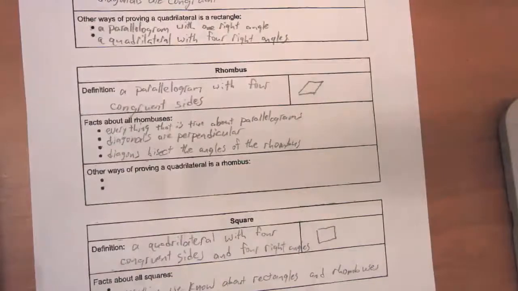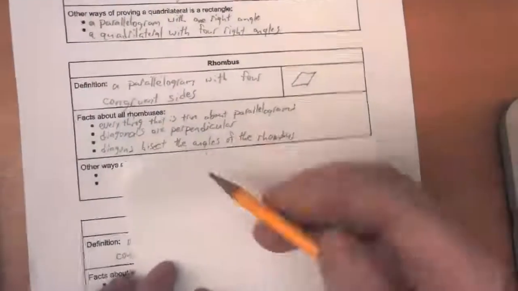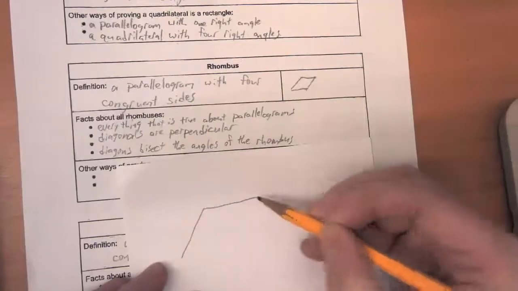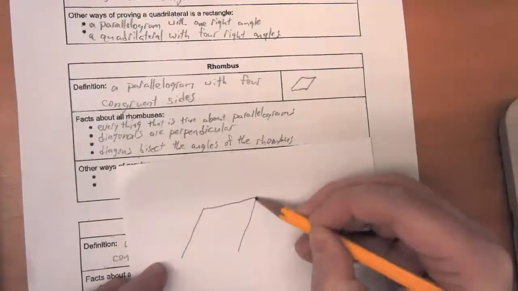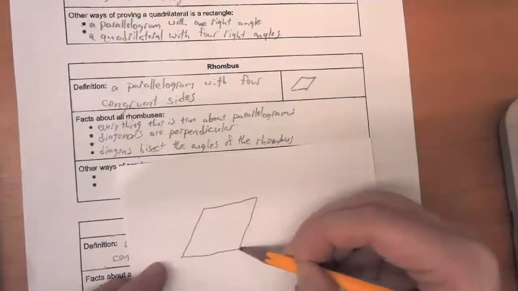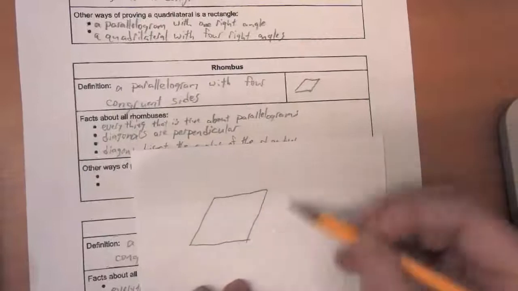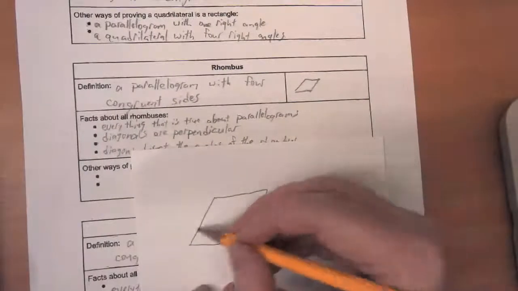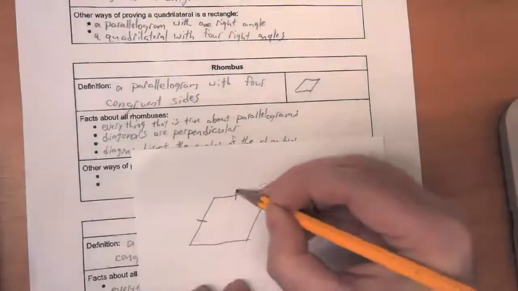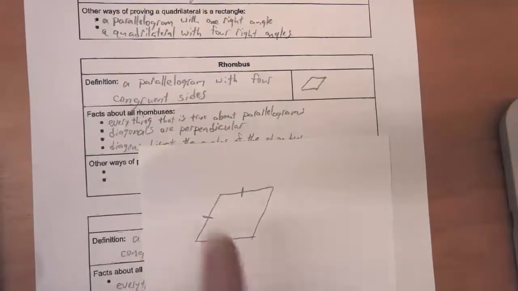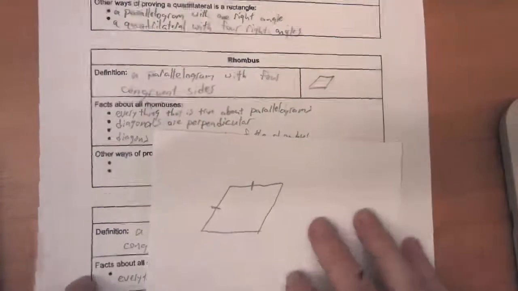Let's talk about the definition for a rhombus. So a rhombus, we're told, is a parallelogram with 4 congruent sides. And that's true. But what if we knew that we had a parallelogram and that only 2 of its sides were congruent? Okay, is that enough information for us to conclude that this is a rhombus?